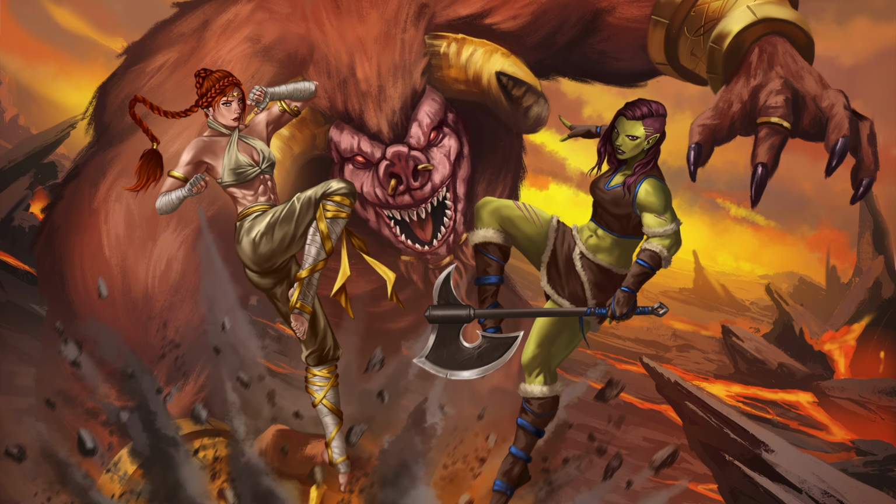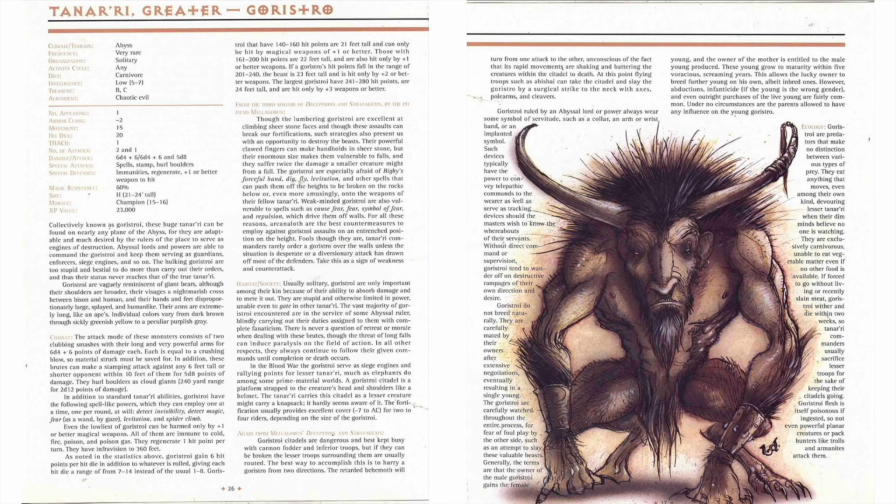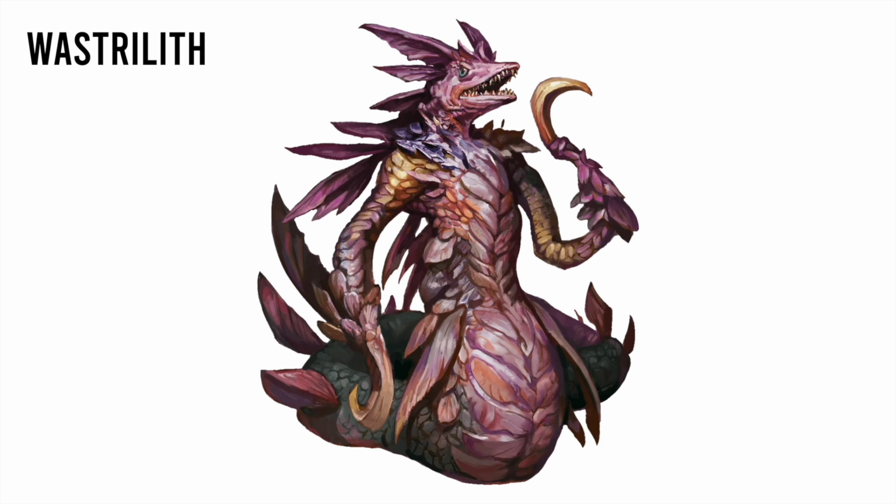Their awesome strength and terrifying size make them prized among Abyssal Lords and gods of the Abyss as guardians, enforcers, and even siege engines. They eat anything that moves, including other tanar'ri. Wasterlith live in the watery parts of the Abyss and can be found in the other lower planes, especially in the River Styx, where they can swim without losing their memories.